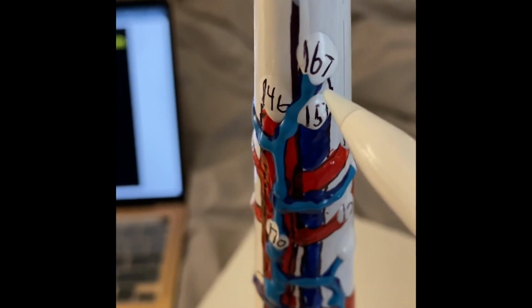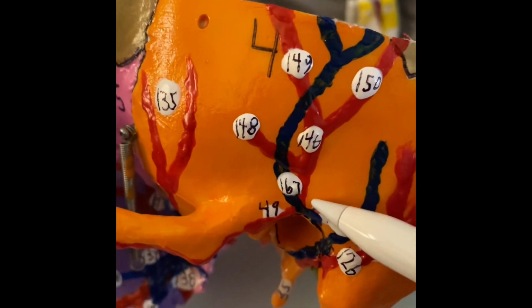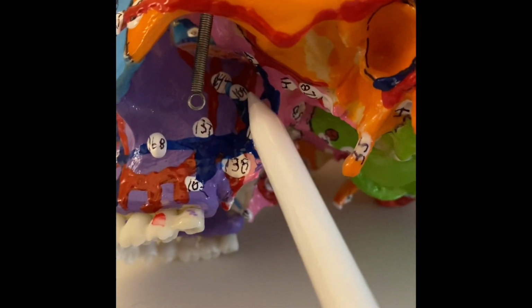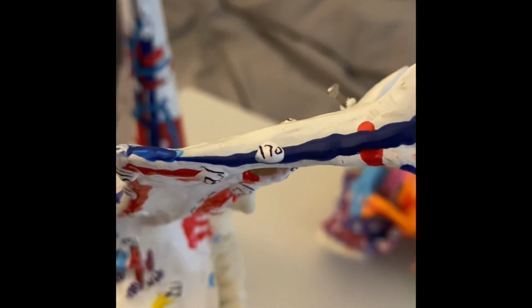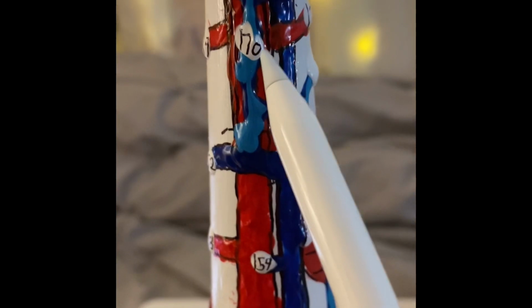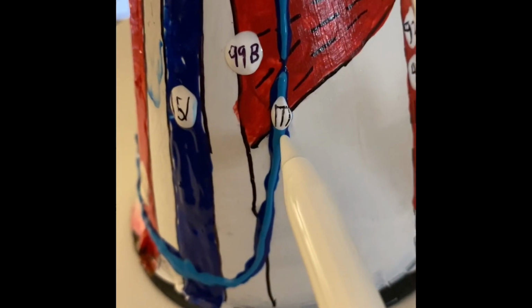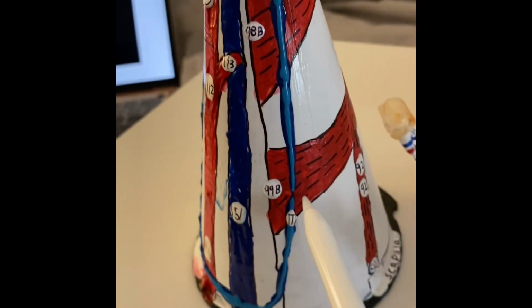165 is the IA vein. 166 is the mental vein. 167 is the superficial temporal vein, and it's right here on the neck. And then on the skull, it's right here. Goes up. 168 is the deep facial vein. 169 is back here, and it's the emissary veins right here. 170 is the retromandibular vein. That vein is also right here on the neck.